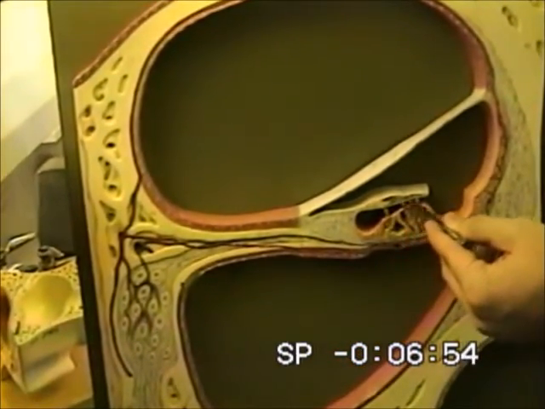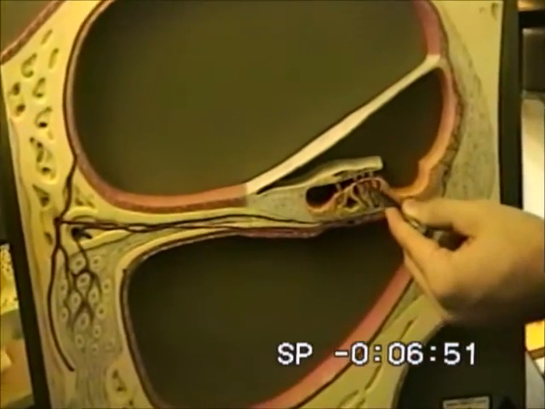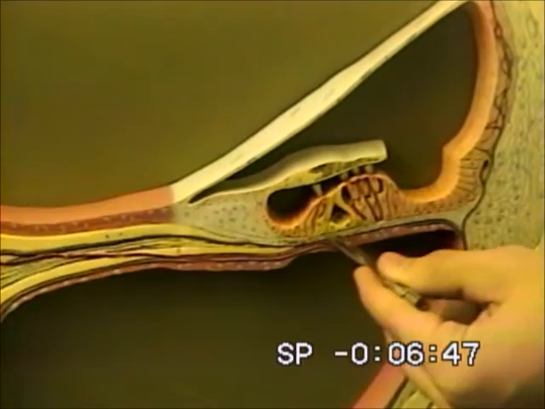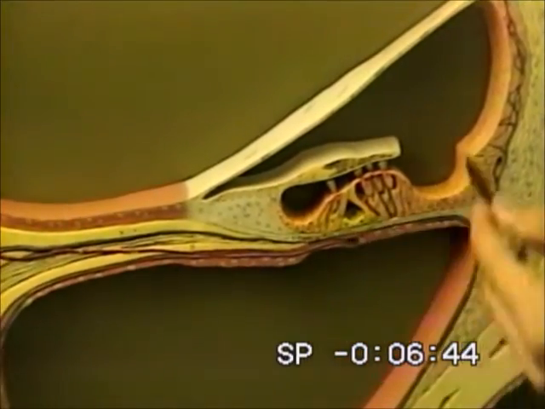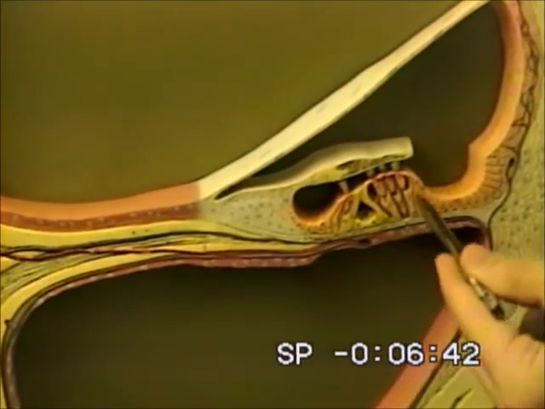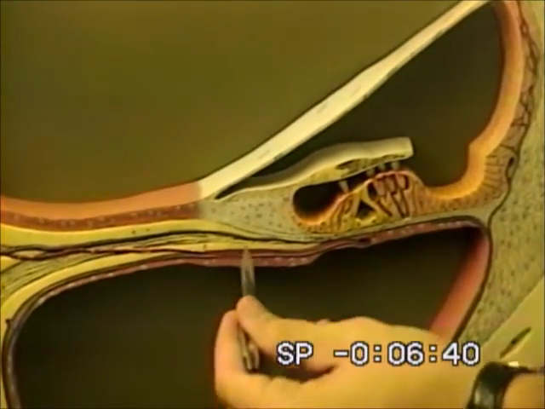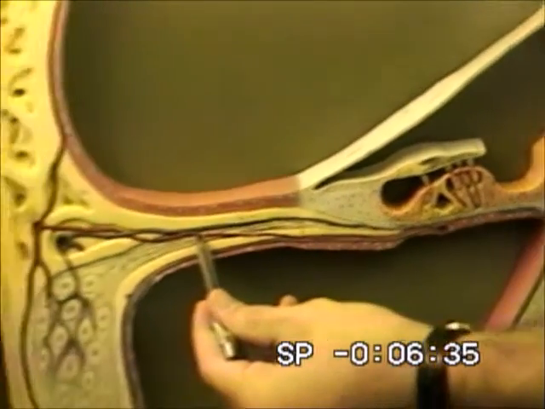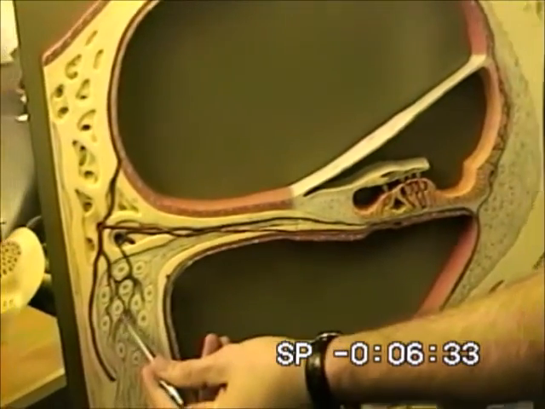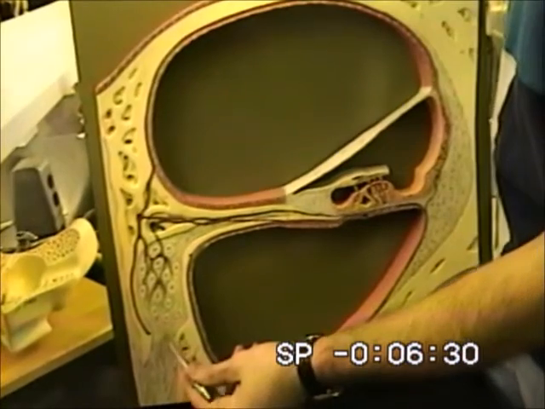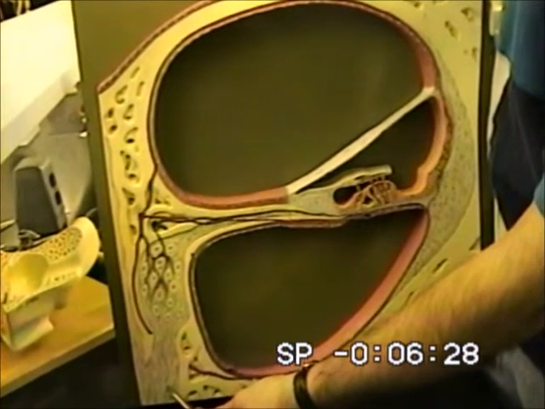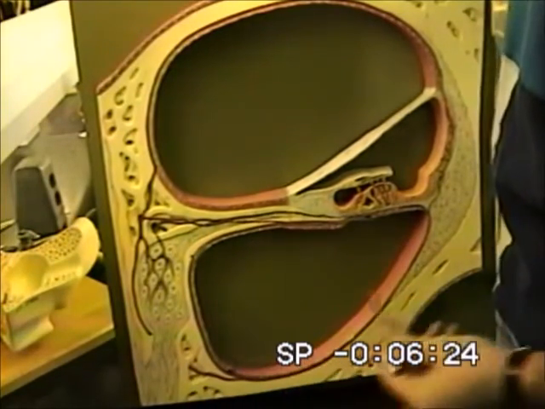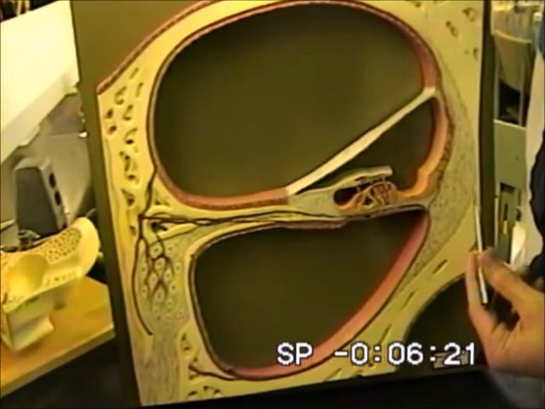This would be the hairs. These are the hair cells, and these are the supporting cells. This is the basilar membrane. This entire organ is called the spiral organ of Corti. Coming down through here would be the spiral lamina into the spiral ganglion to the cochlea, vestibulocochlear nerve.